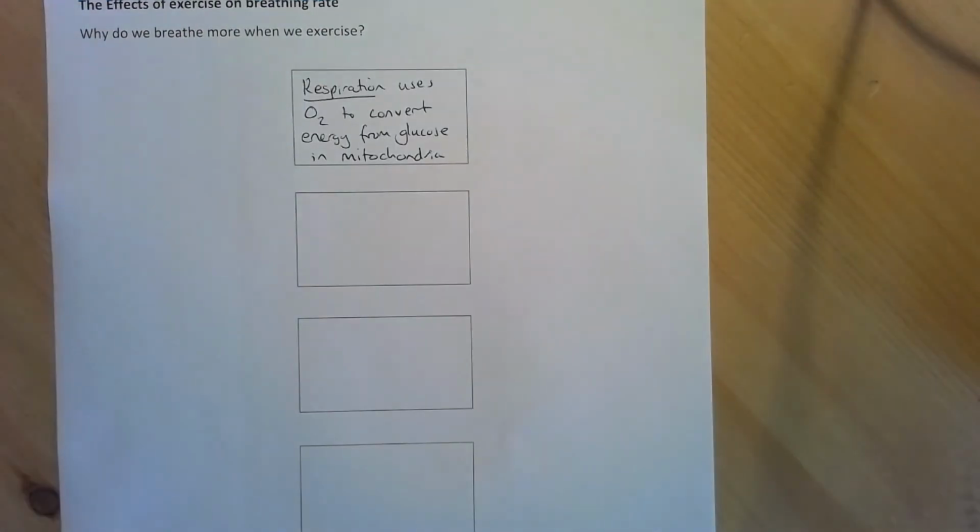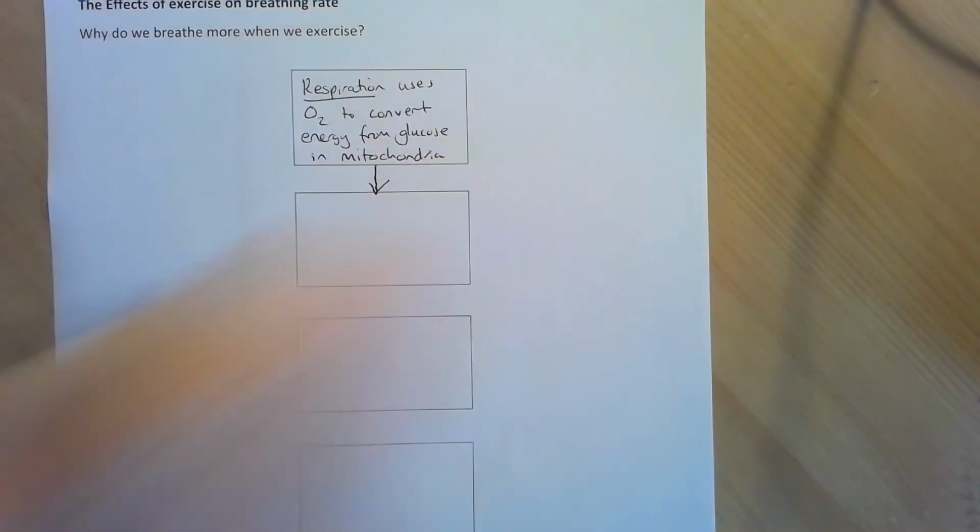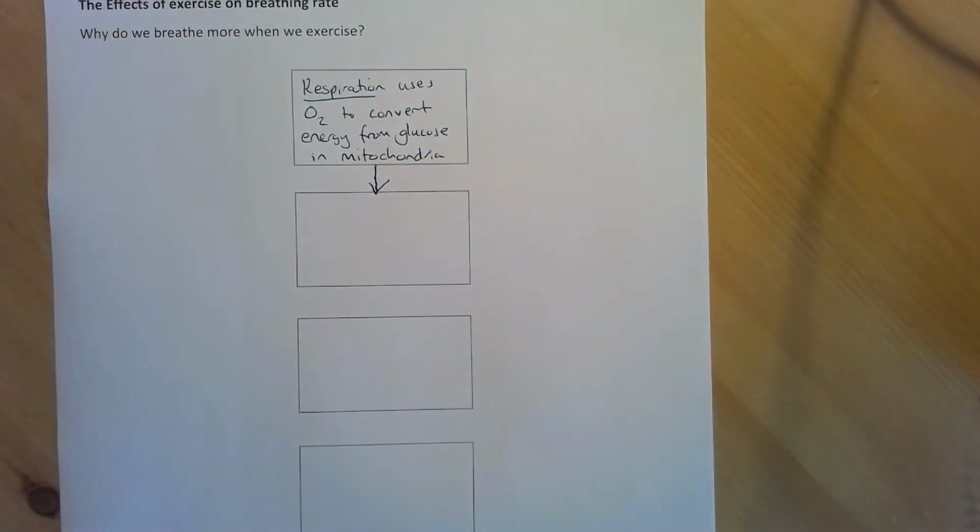And just reminding ourselves here that respiration is not the process of breathing. Respiration is the chemical reaction that takes place in the mitochondria in every one of your cells that allows the body or the cell to convert energy from glucose into a more usable form.